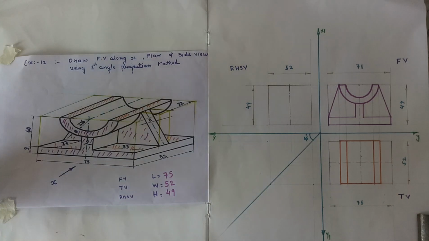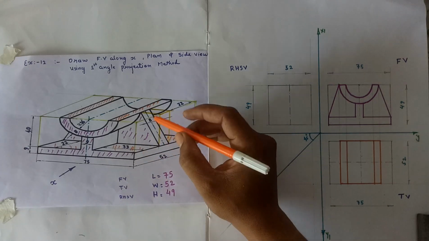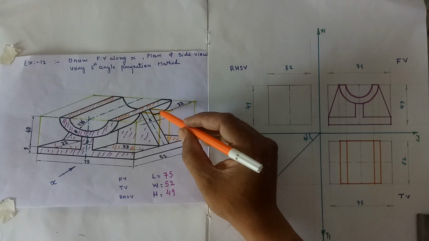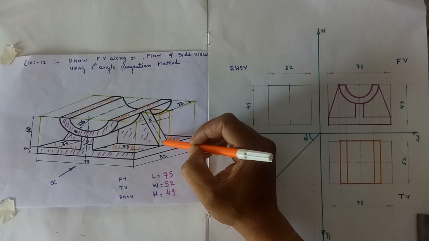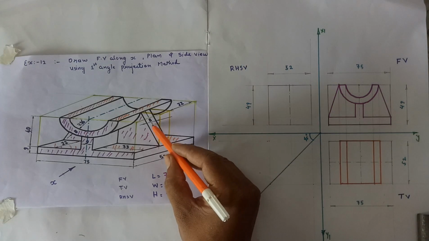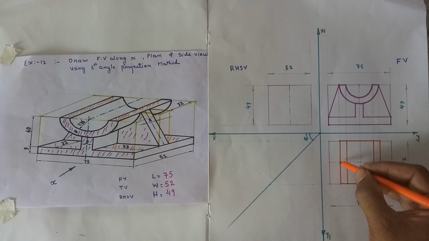So now we can observe in the box that the top view of this joining part is projected over here as a rectangle at the center. The center is marked over here and the width of this joining part is 8 mm. So measure 8 mm over here, 4 mm from the center on both sides.